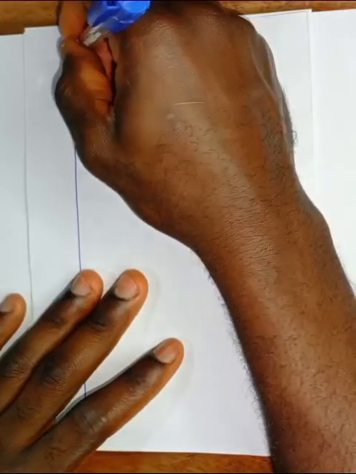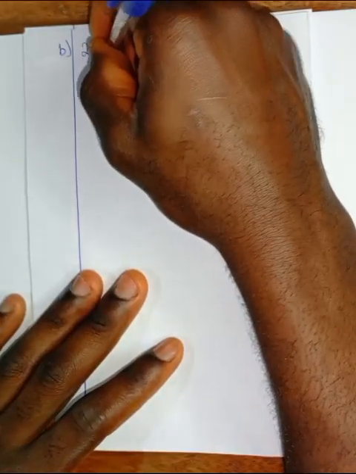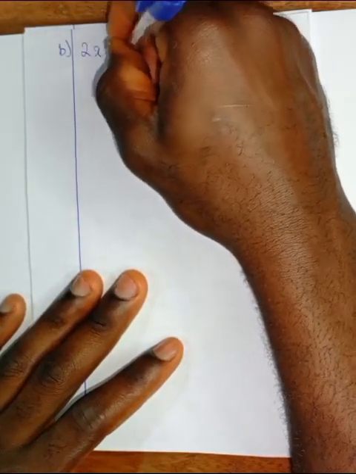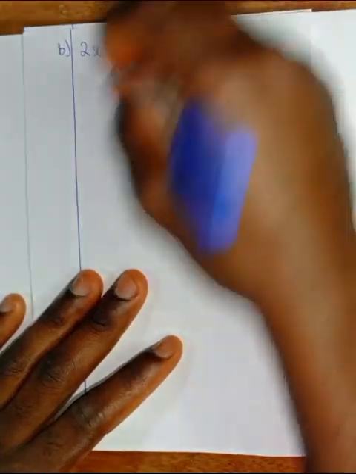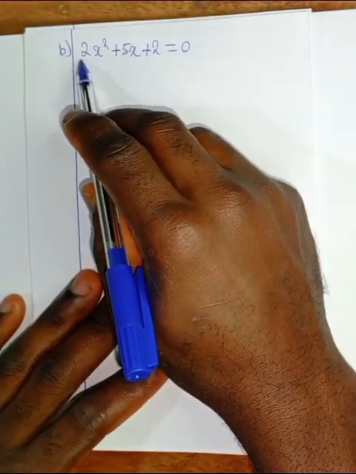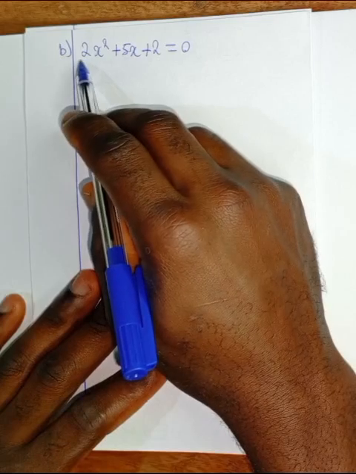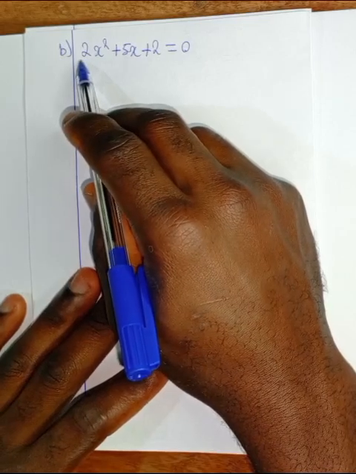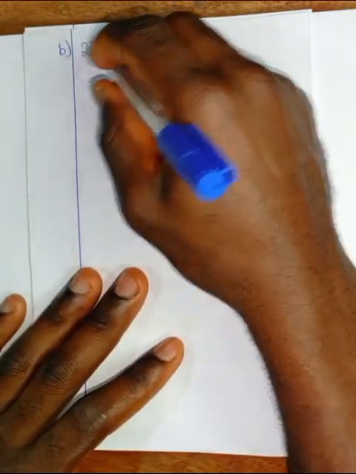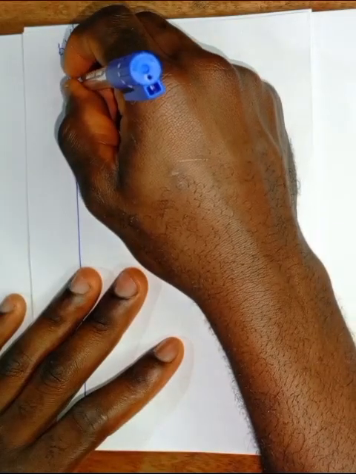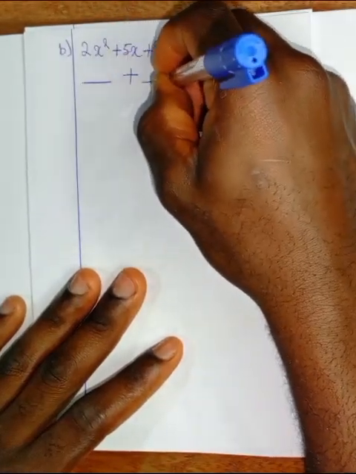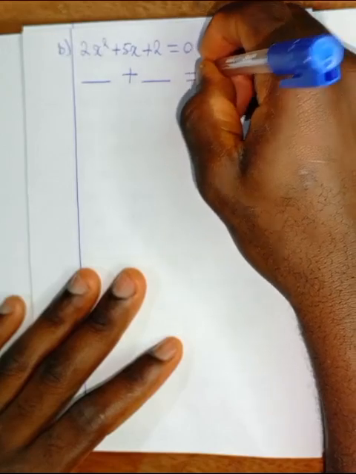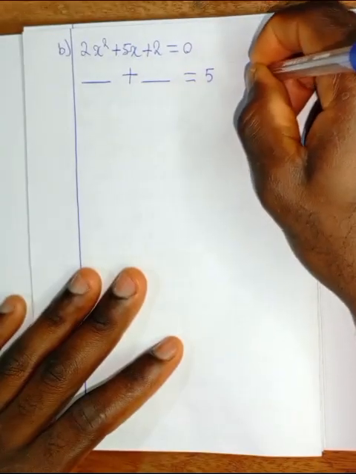Question B, we have 2x squared plus 5x plus 2 is equal to 0. In this case, you see that the coefficient of x squared is 2. It is different from 1. For us to answer this question, we are going to start by finding two numbers such that when we add the two numbers, we are going to obtain 5.